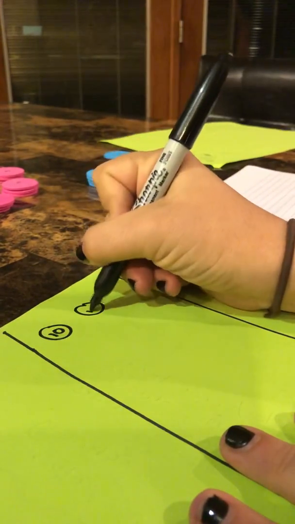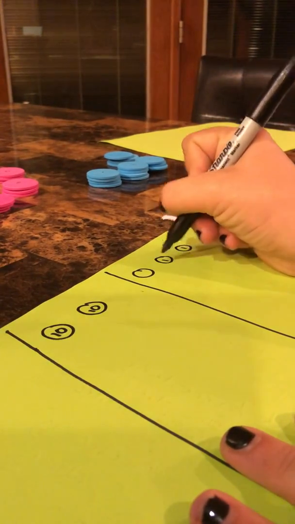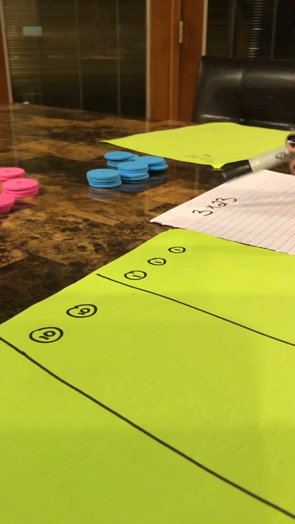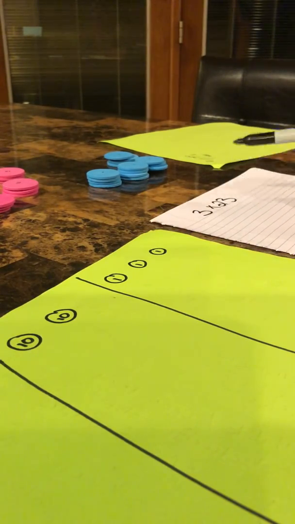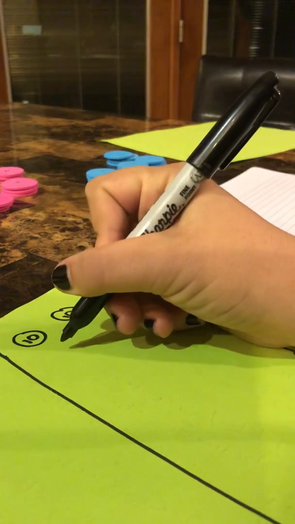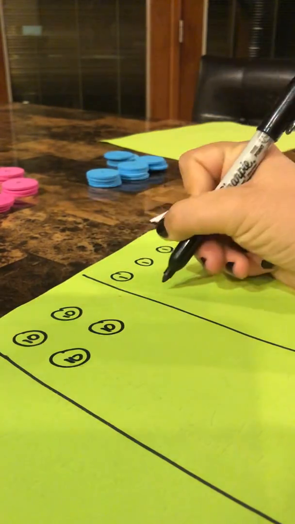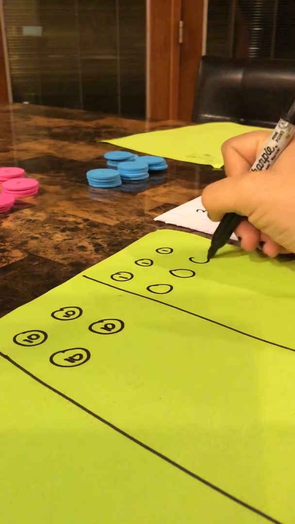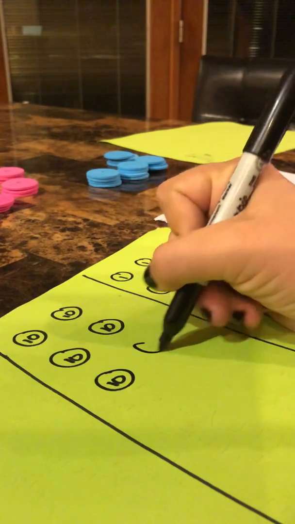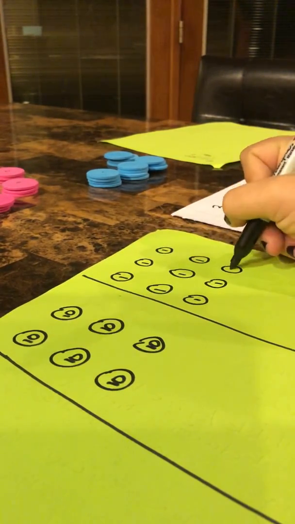We can show 2 tens and 3 ones. Now we know to multiply, we want to find 3 copies of 23. One's already taken care of, so now we're going to show 2 more copies of 23 using our place value chart. And 1 more copy for a total of 3 copies.